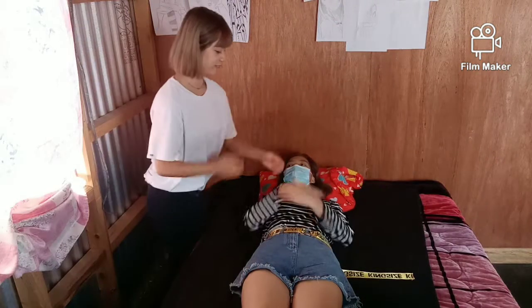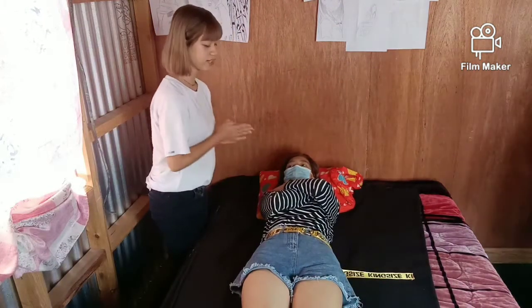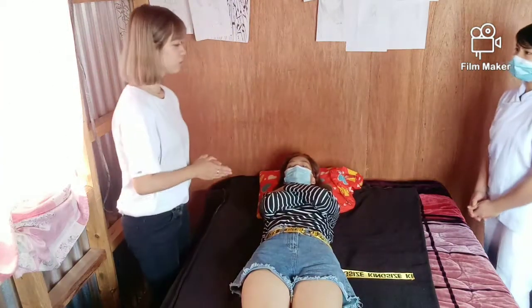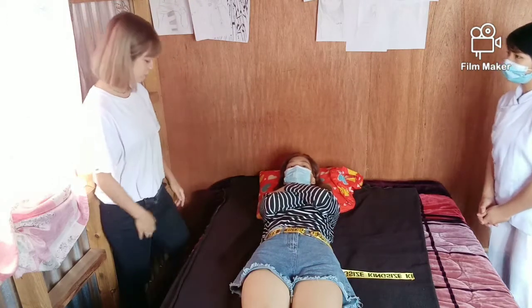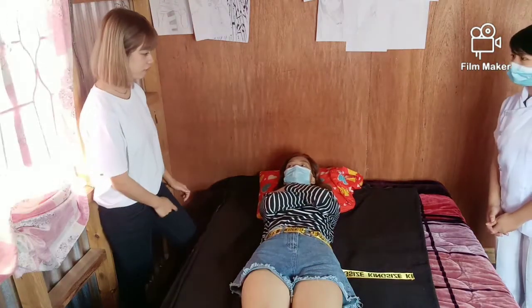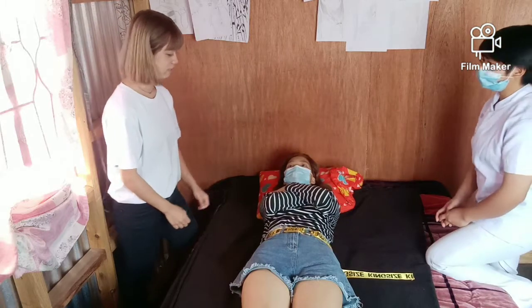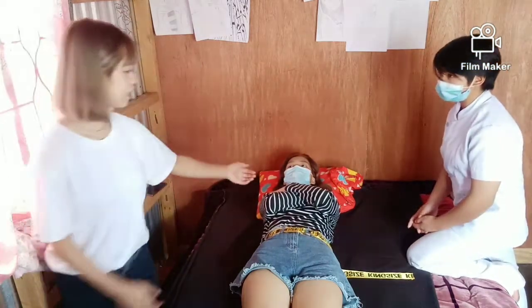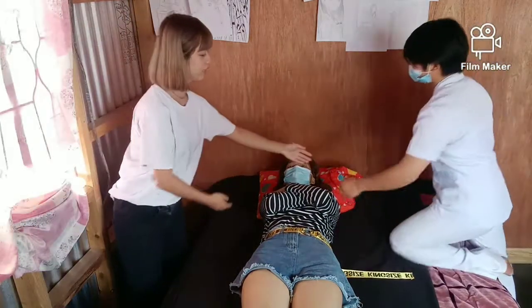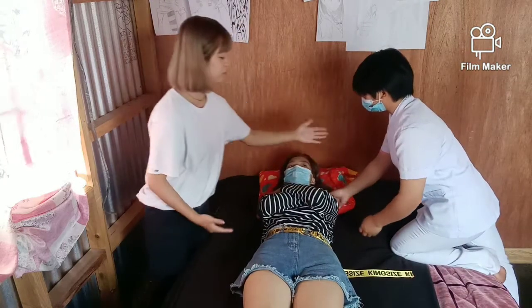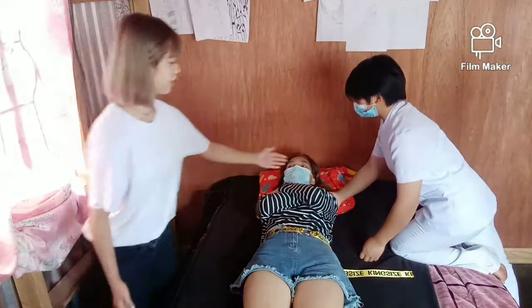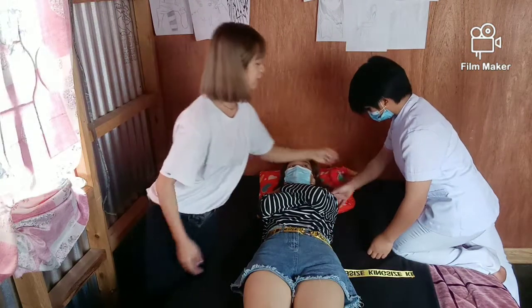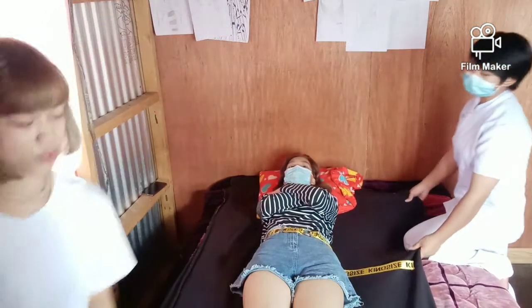Ma'am, can you do this? At the count, assistant nurse, we're going to move the patient to the side. I'm going to do this at the head, ma'am. The clothing here. Okay, I'm going to help you.